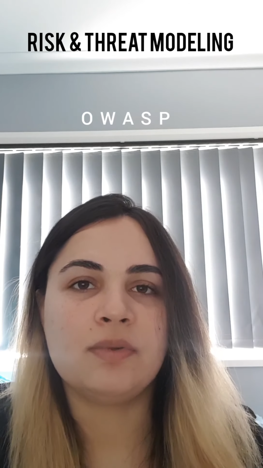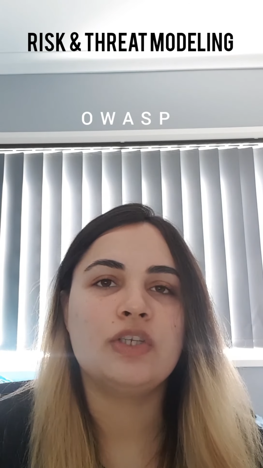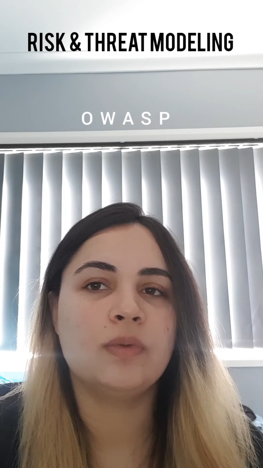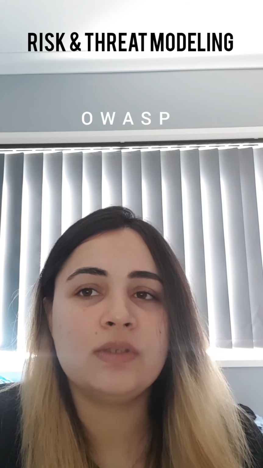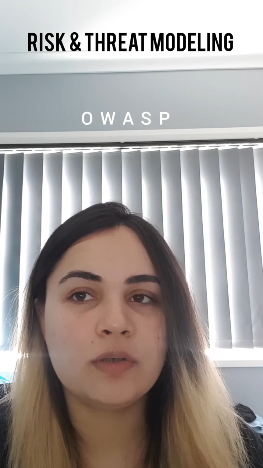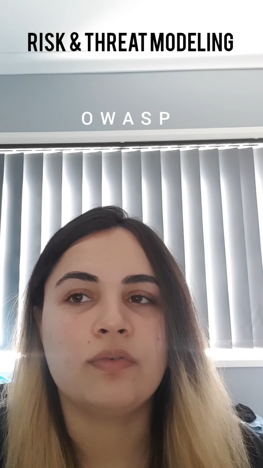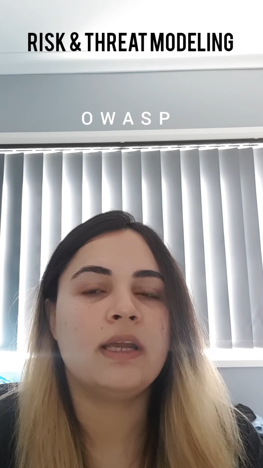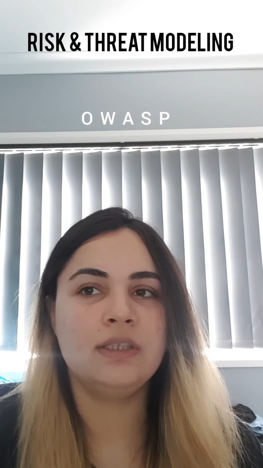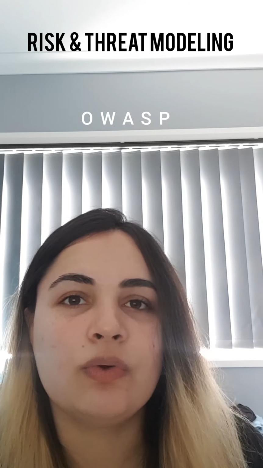So what is OWASP? OWASP is the Open Web Application Security Project. It's a worldwide charitable, non-profit organization in which all the security personnel work together in an individual platform to improve security of the software. It's basically an online community that gives us free tools and methodology to deal with security flaws.